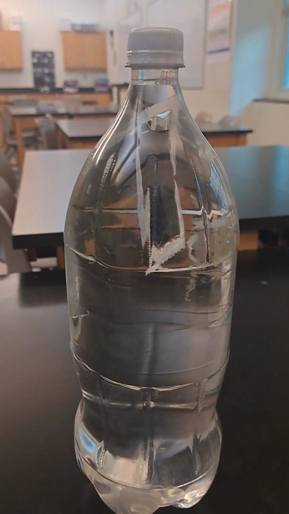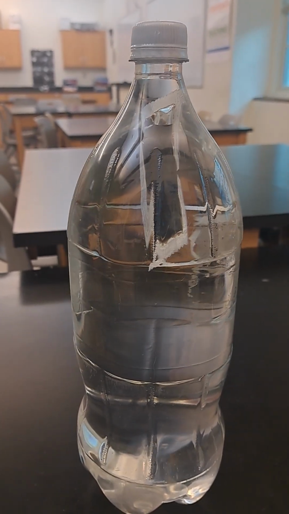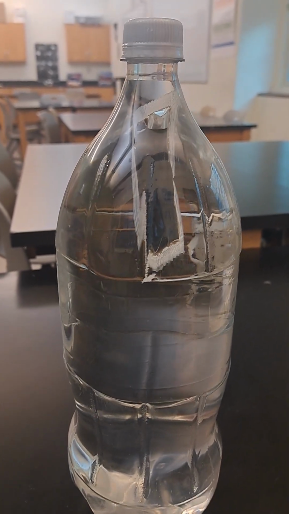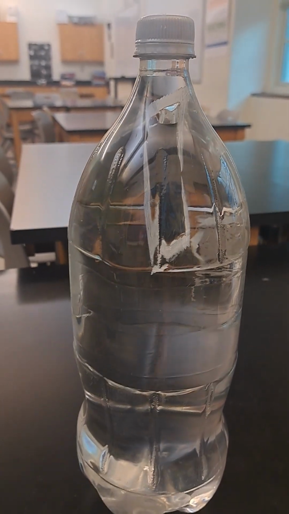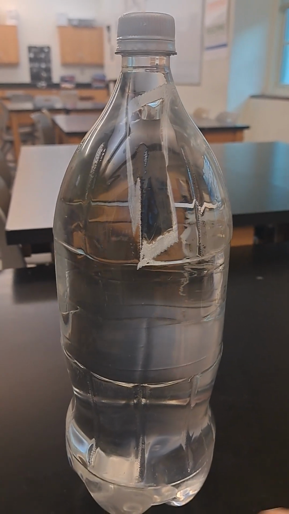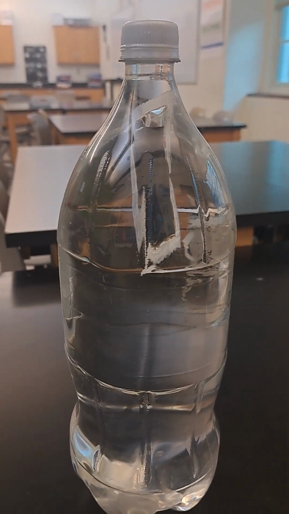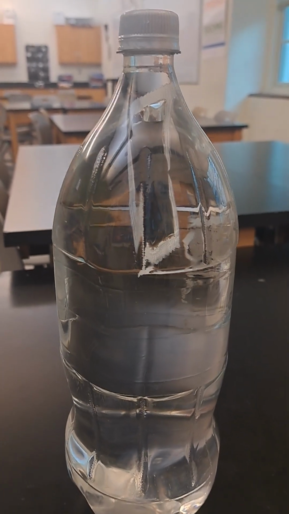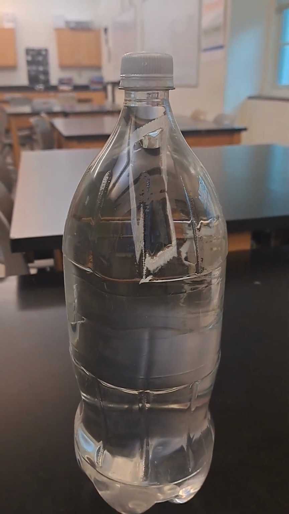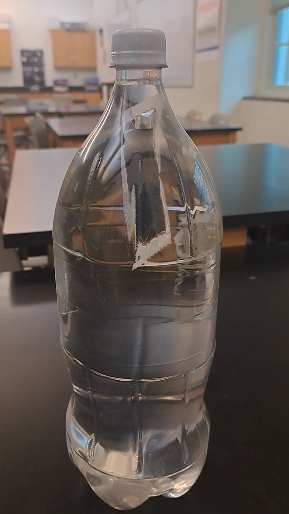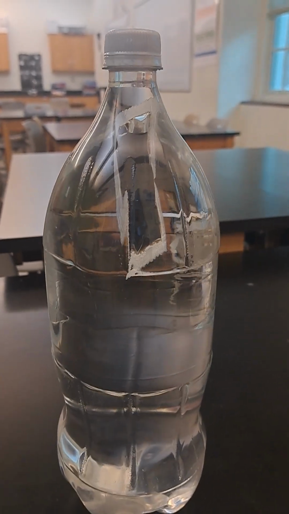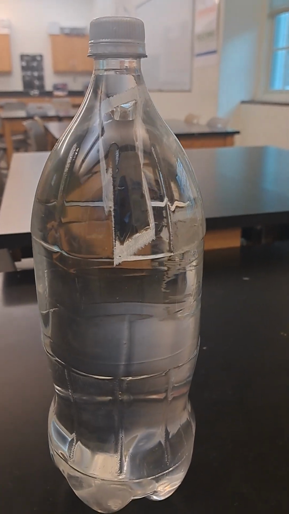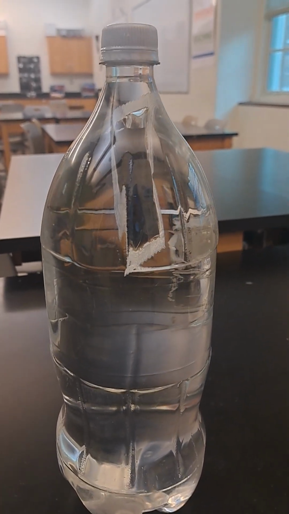So once again, the two big ideas of this demonstration are that water is an incompressible fluid, but air is a compressible fluid. And the other part is Pascal's principle. According to Pascal's principle, if we have a sealed container filled with incompressible fluid, then any pressure that is exerted on the container will be transferred equally throughout the container everywhere. This is the idea of hydraulics.